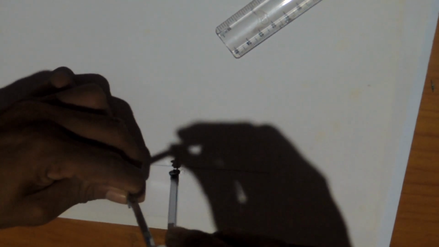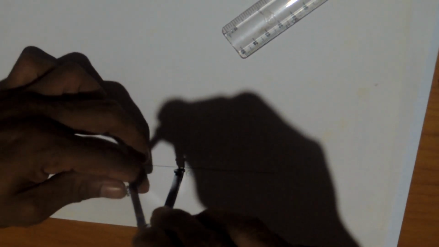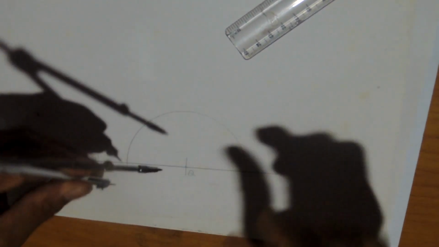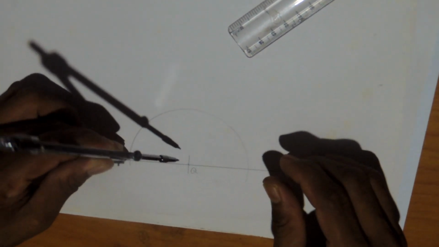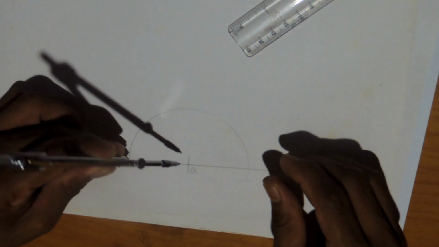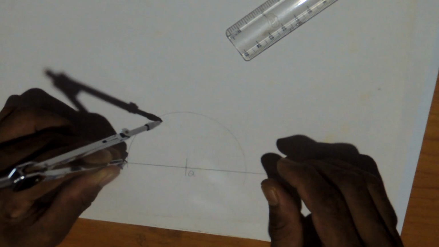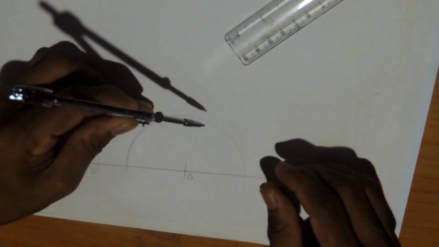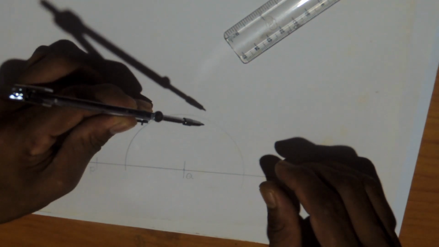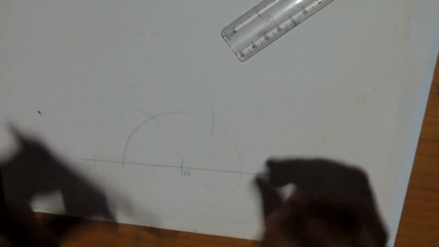And then complete the triangle PQR and construct a line perpendicular to PQ from the point Q. Now I have drawn the QR line, and I have to just mark the R. So for that I have to take the length of 5 centimeters.